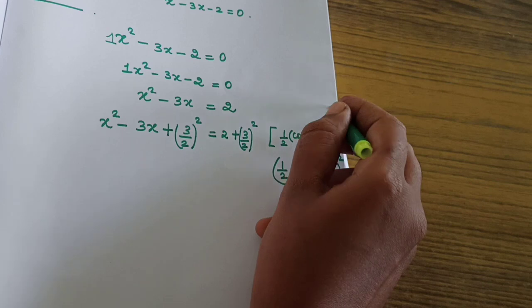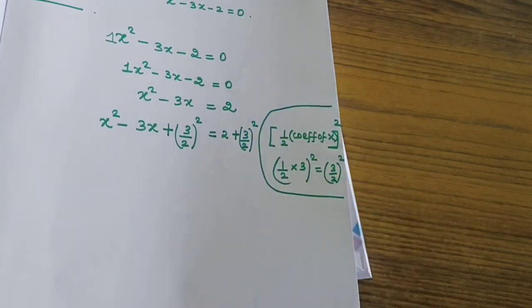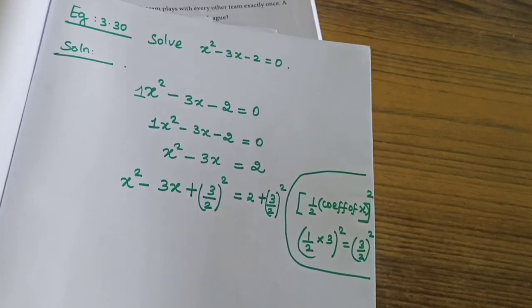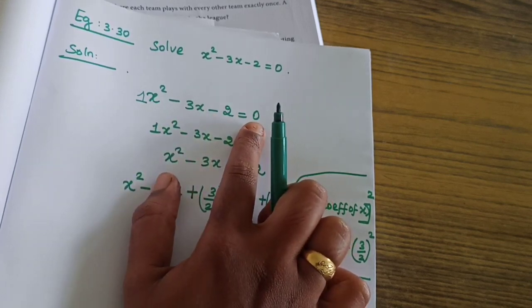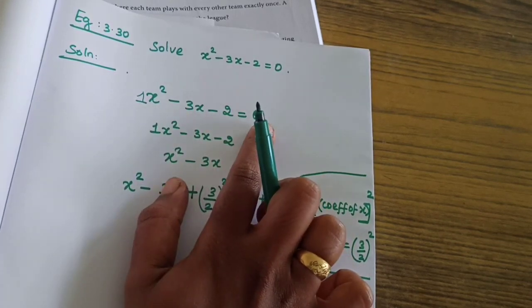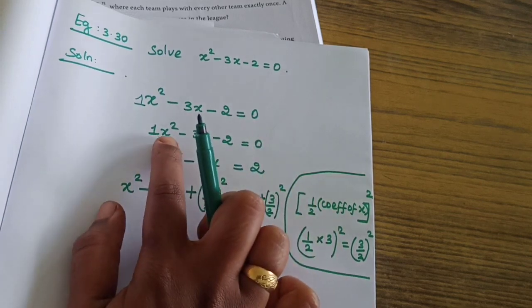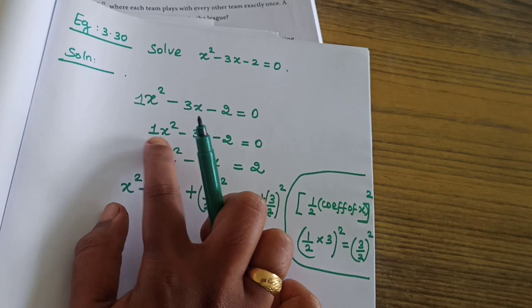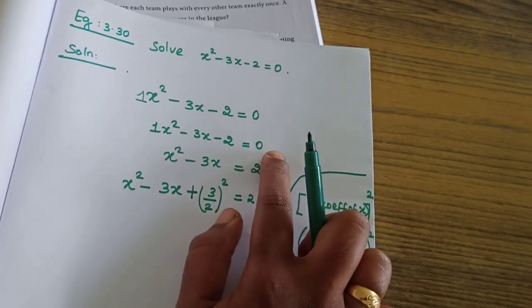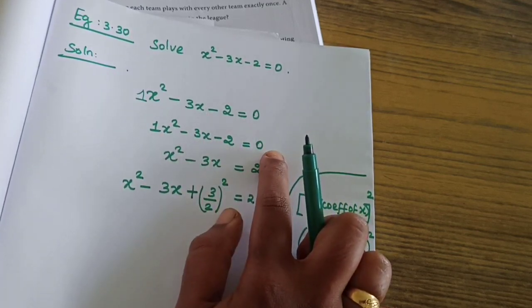Okay, fourth step, you need to study this formula. Once again, what is the first step? You need to check whether the given quadratic equation is in the standard form. If it is in the standard form, just write it. What is the second step? You want to check the coefficient of x square. If it is 1, no problem. Other than 1 means, throughout, you need to divide the whole term by that number.